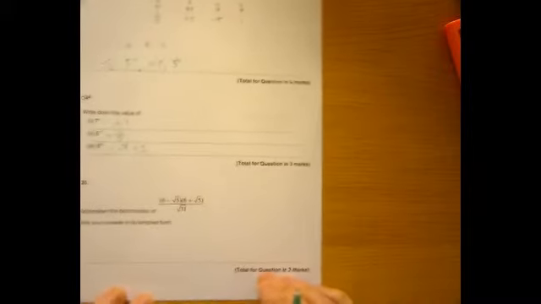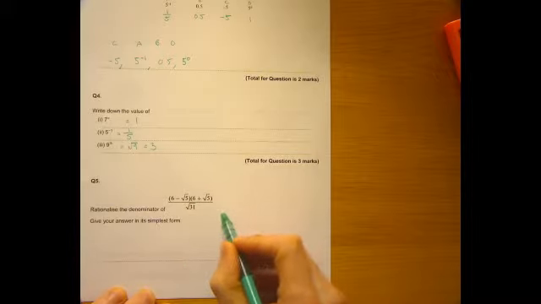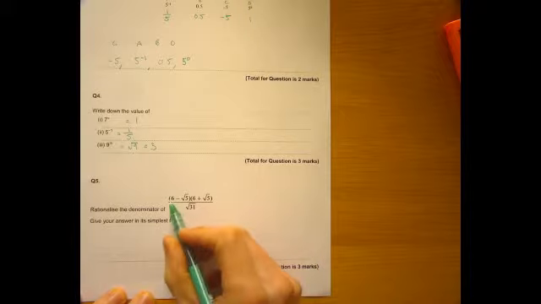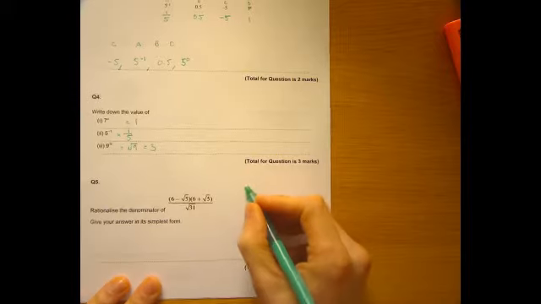Okay, question number 5. Rationalize the denominator and give your answer in its simplest form. Rationalize the denominator means I can't have the square root on the bottom there, so I need to times the bottom by the square root of 31. But I can also do some simplifying here first. So I'm going to simplify the top first, and to do that I'm going to use the grid method.